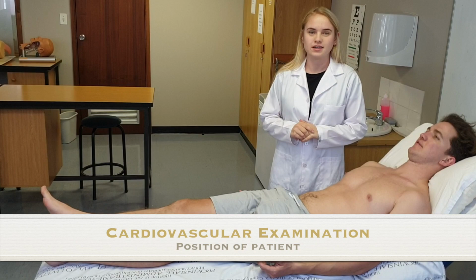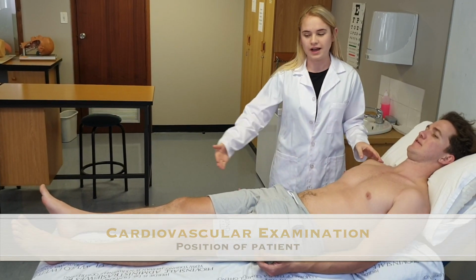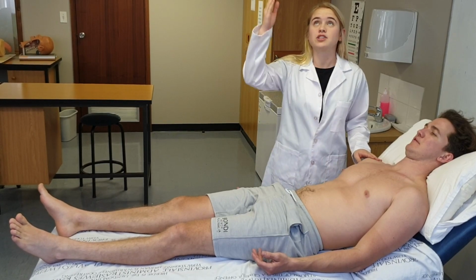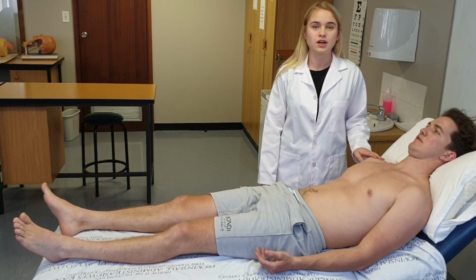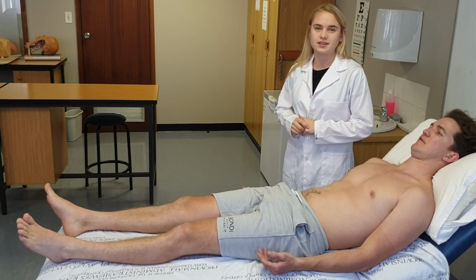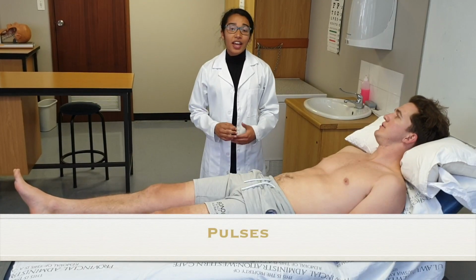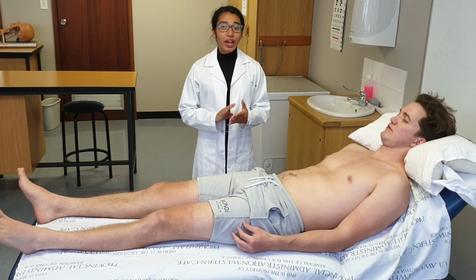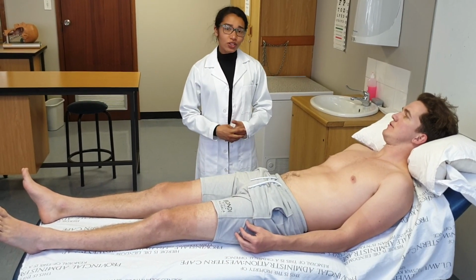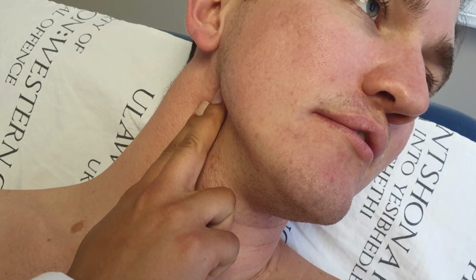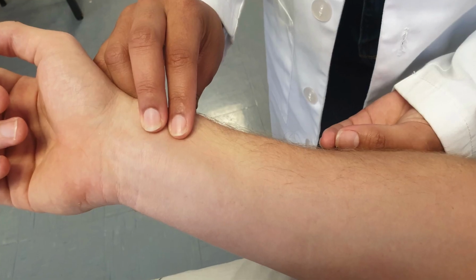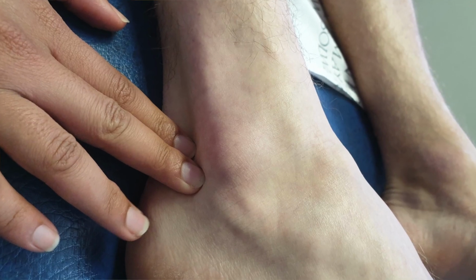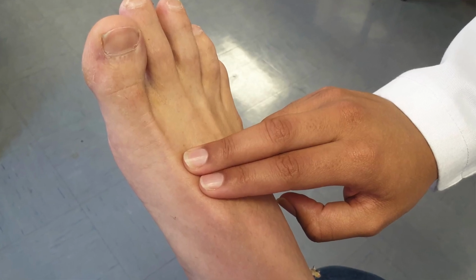For the cardiovascular examination, your patient should be lying at a 45-degree angle in the supine position, exposed from the waist up. There should be adequate lighting, and as the examiner, you should position yourself at the right-hand side of the patient. So the aim of examining the pulses is to assess the rate, rhythm, character, volume, and radiofemoral delay. The different pulses of the body include the carotid, brachial, radial, femoral, popliteal, posterior tibialis, and dorsalis pedis pulses.